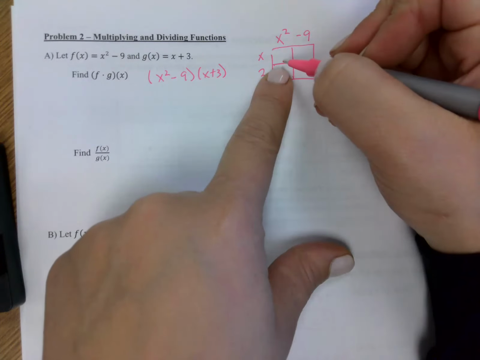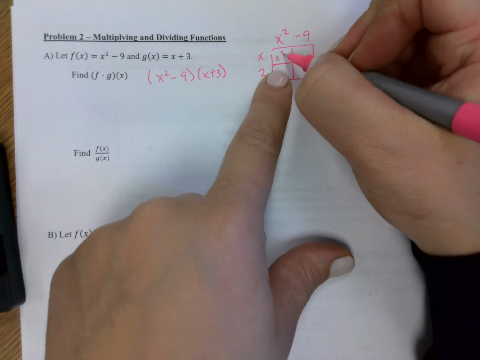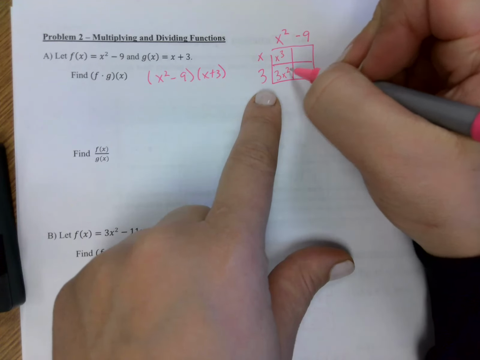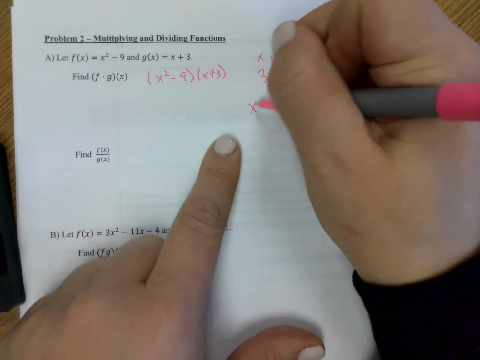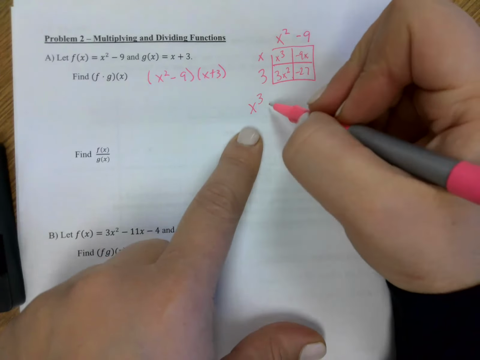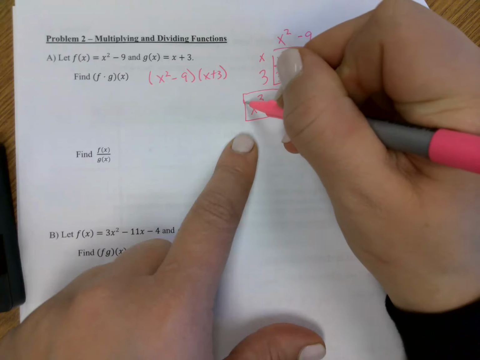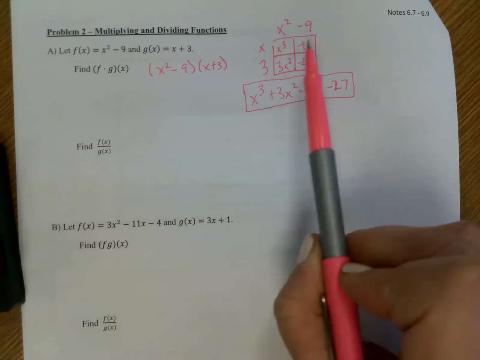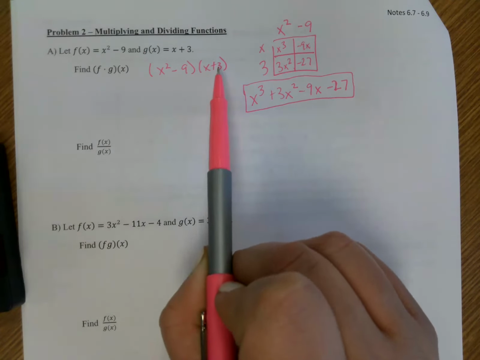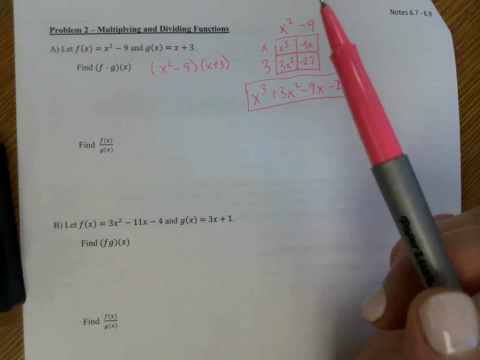So I multiply to get inside the box. X squared times x is x cubed. X squared times 3 is 3x squared. This is negative 9x. This is negative 27. So if I write out my four terms, I have x cubed plus 3x squared minus 9x minus 27. Then I look to see, can I combine anything? Actually on this one I can't. So this right here is my final answer. When I'm multiplying, I take these two functions and remember to multiply each one of these times each one of these.